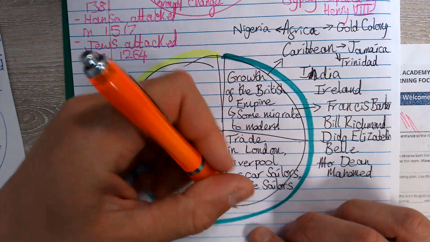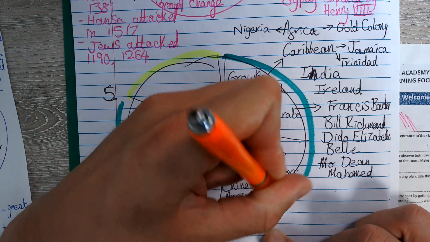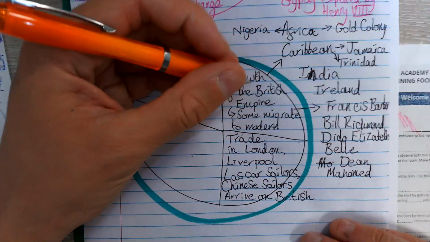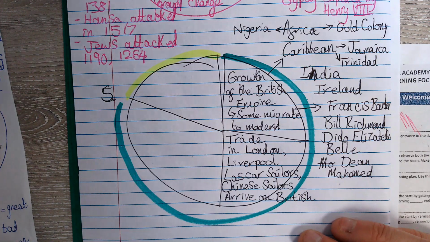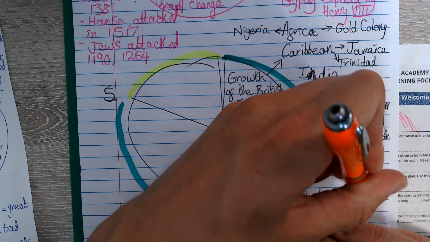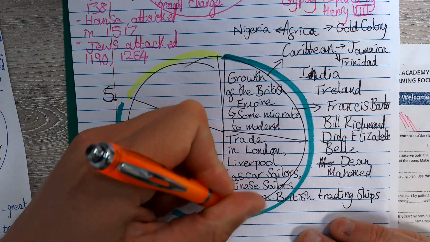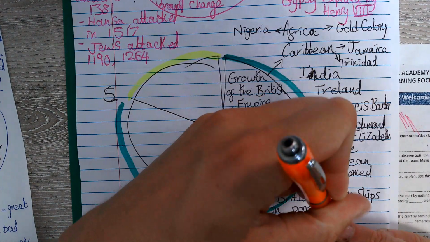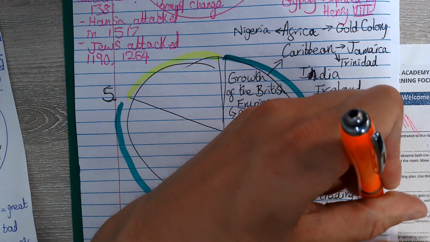These migrants arrive on British trading ships. They're working on those, they're not owning those, let's be clear about that. These are low-paid jobs, working as stokers or sailors on these ships. And they settle in port towns or cities like Liverpool and London.